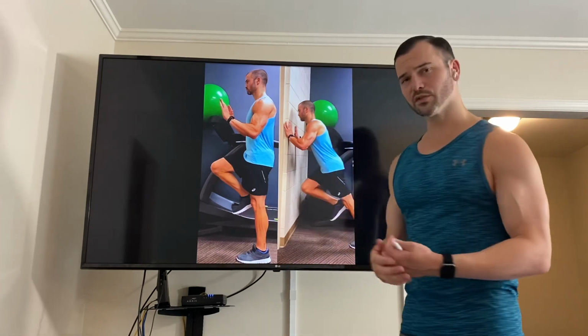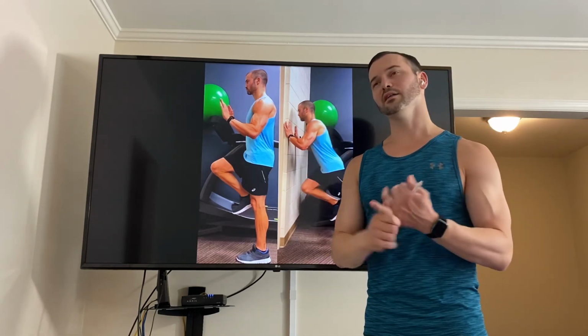So hopefully this was helpful. Hopefully you guys can work on some of those drills, and let's all be efficient out there.